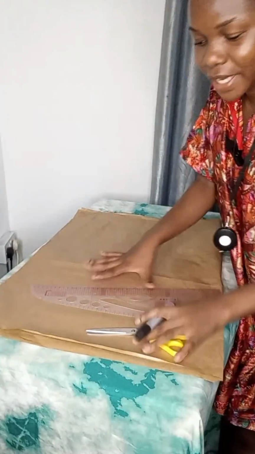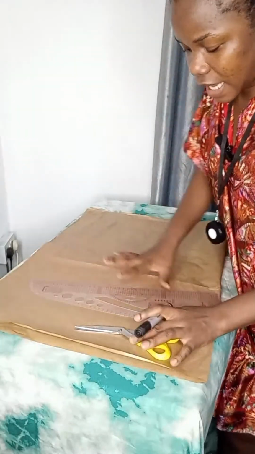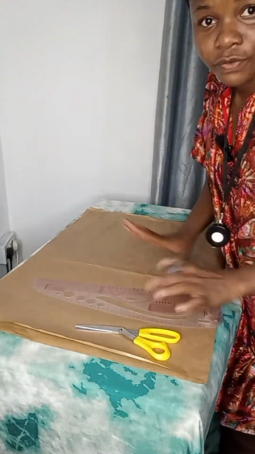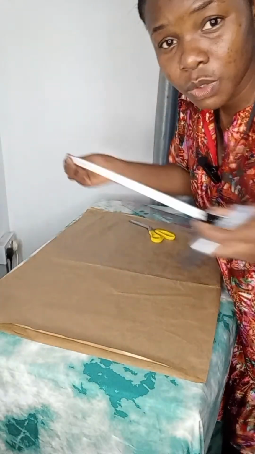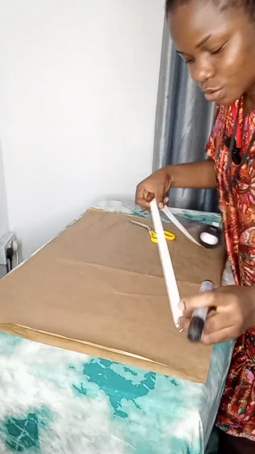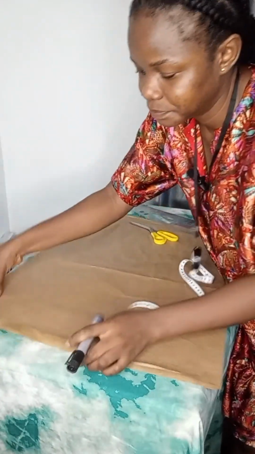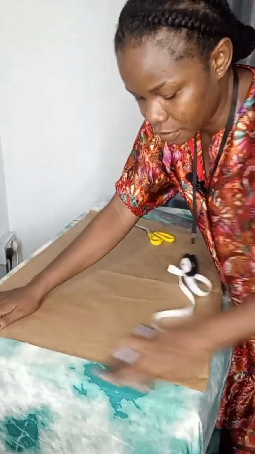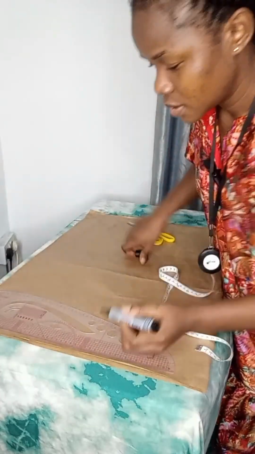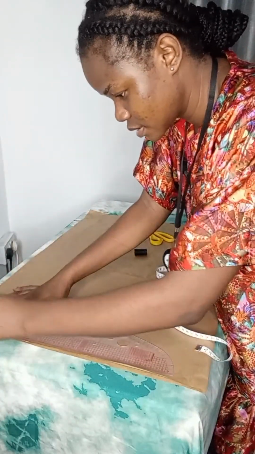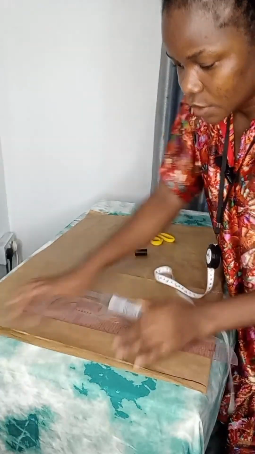So here I have my pattern paper, my curved ruler and my marker. The first thing I want to do is to get all my points. I'll be starting from here. Let me just get a base, so that when I say from this point to this point, you understand. So this is my base.